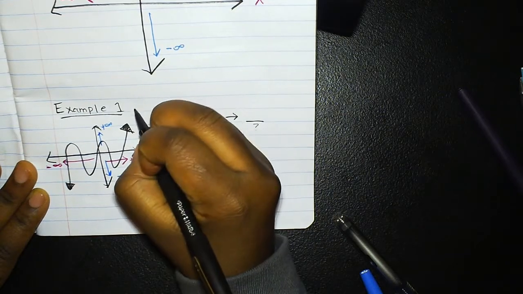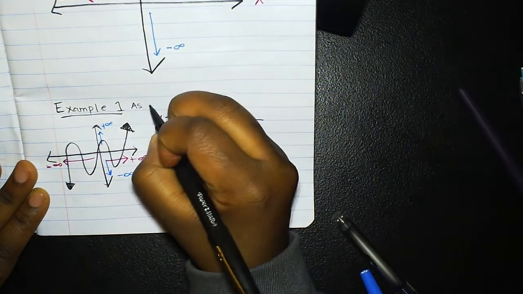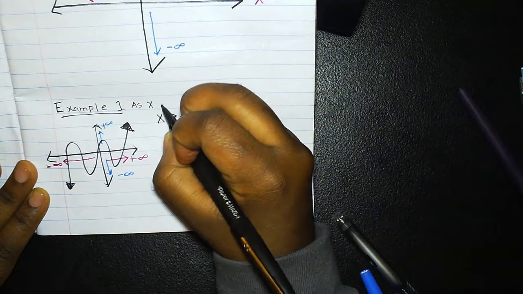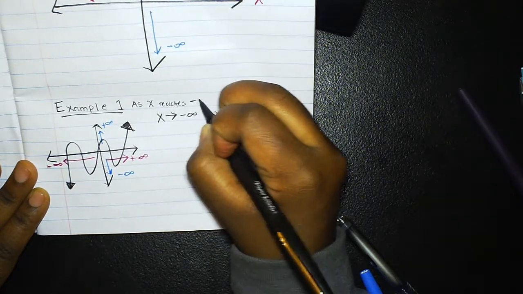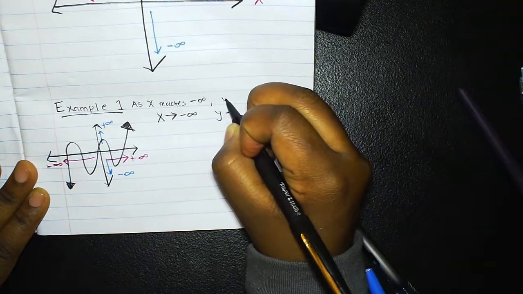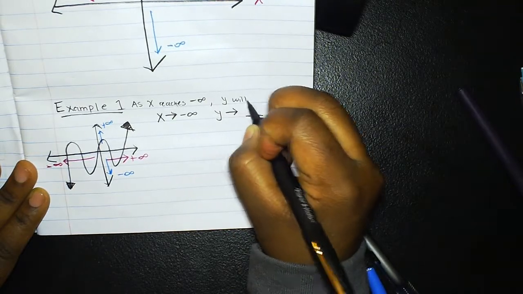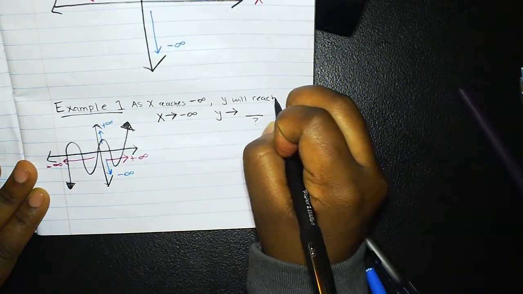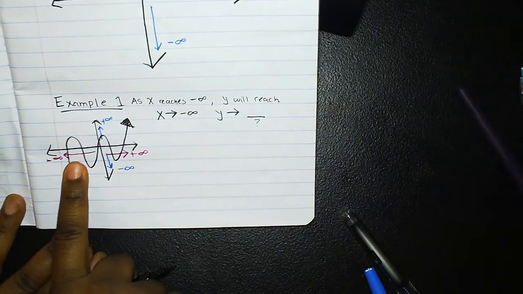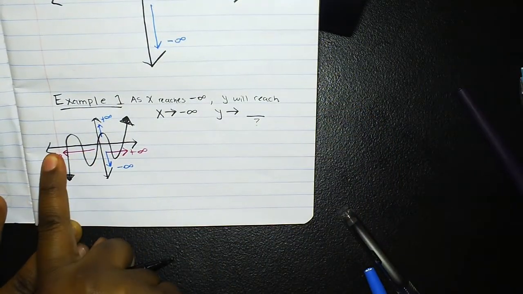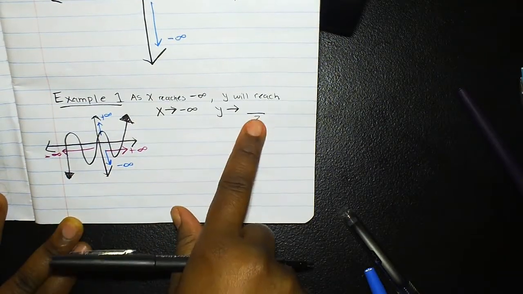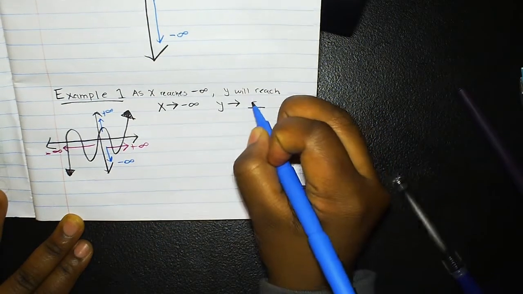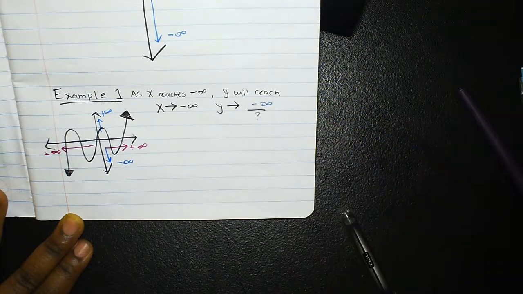So let me write this in words. As x reaches negative infinity, y will reach. And so then we're going to look at our graph. So as x is going this way, which way is the graph going? It's going down. So we're going to put negative infinity.